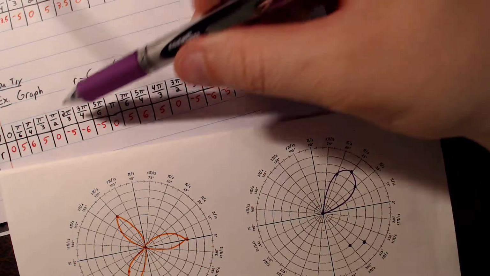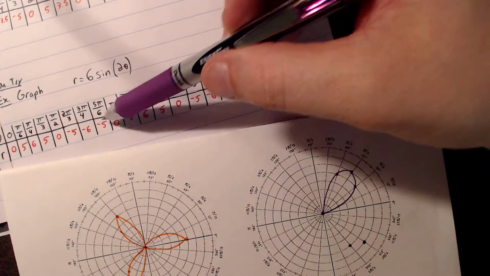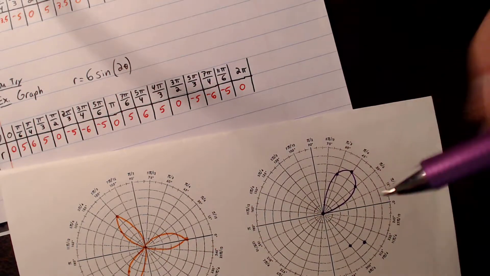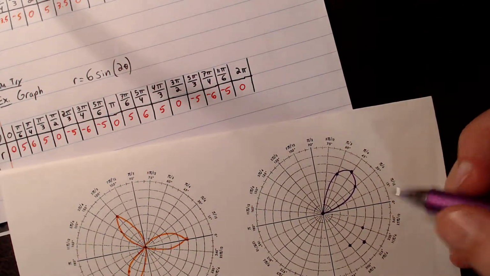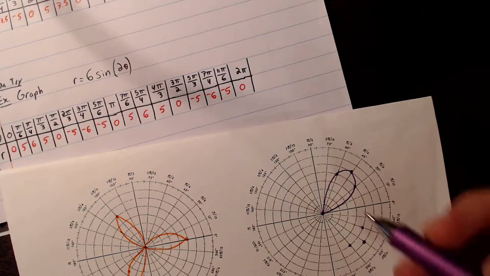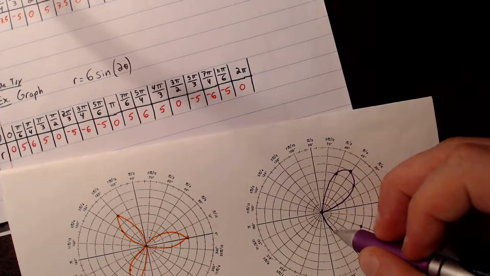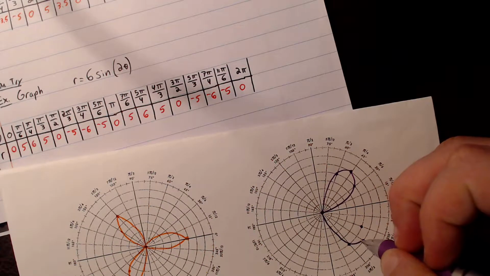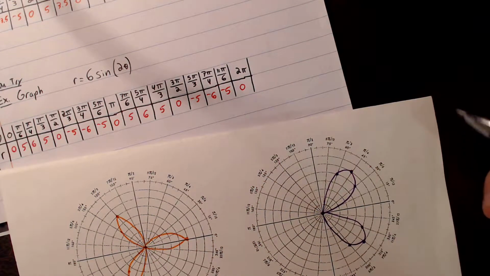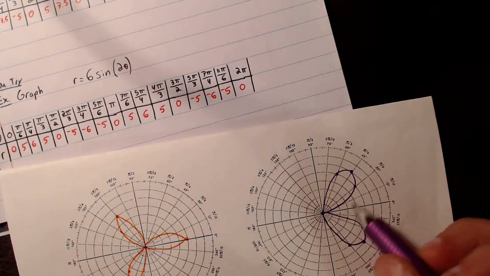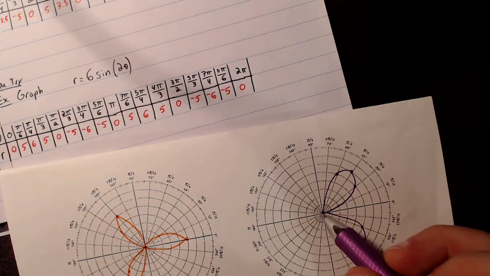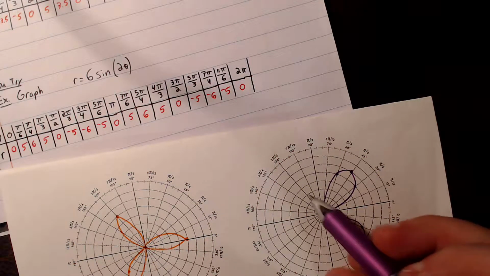And then negative 5. So let's see. 5 pi over 6. Negative 5. So this is what's happening, right? It goes like this. It hits. And then it comes back for another loop out here. And then it comes back. Now I can kind of guess what's going to happen, right? I can see it going like this. It's going around. It's probably going to either do this loop here or this one up here.